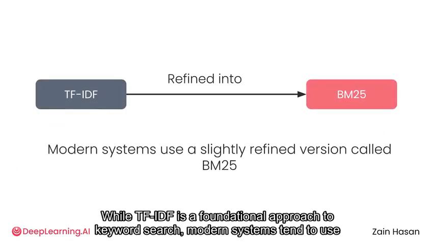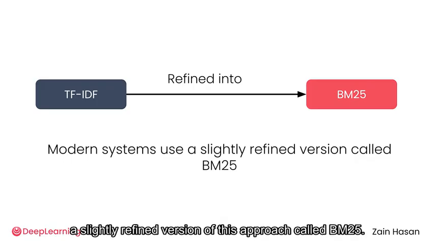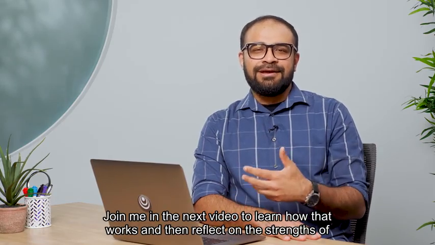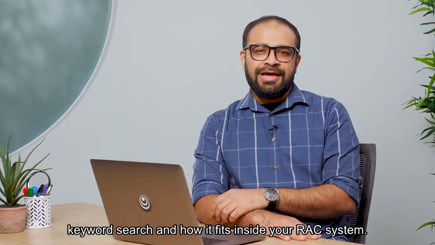While TF-IDF is a foundational approach to keyword search, modern systems tend to use a slightly refined version of this approach called BM25. Join me in the next video to learn how that works and then reflect on the strengths of keyword search and how it fits inside your RAG system.